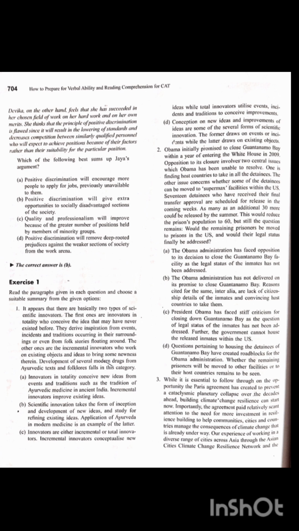Now another point to ponder on is, if your reading comprehension skills are strong, then this becomes very easy for you. Okay, so let us now begin with the solving of such questions to give you an idea as to how these questions are solved.